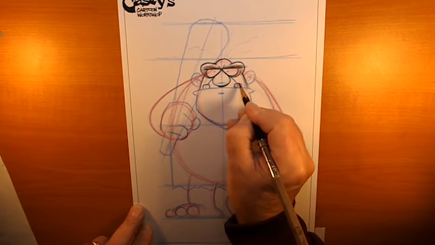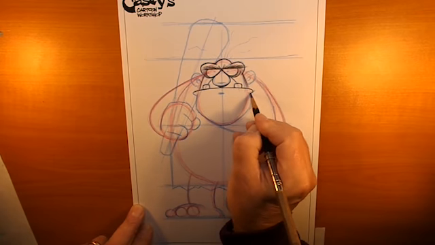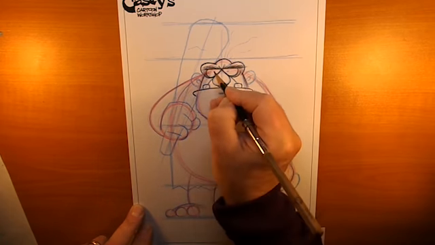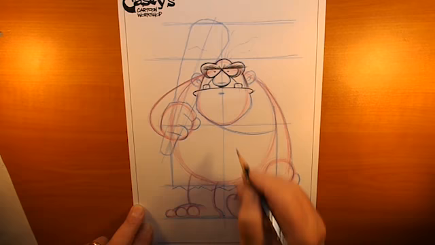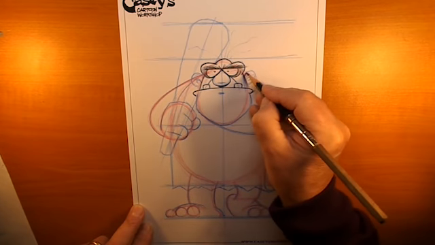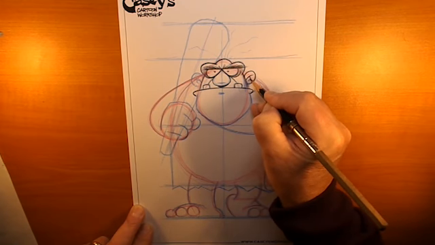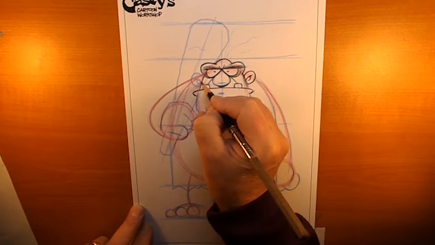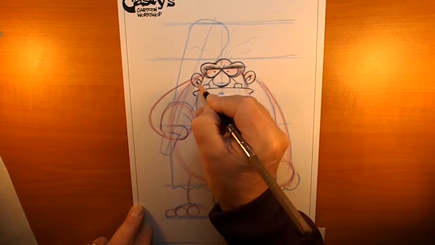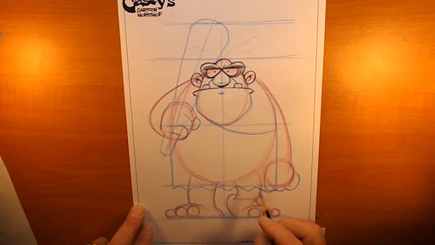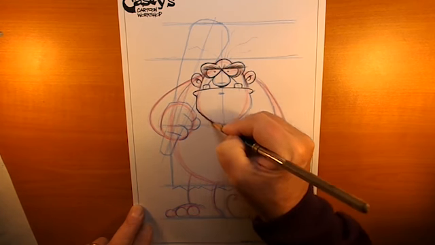These two big teeth. Nice little sparkle in the eye. The ears. And let's put in this big jawbone, this big chin.